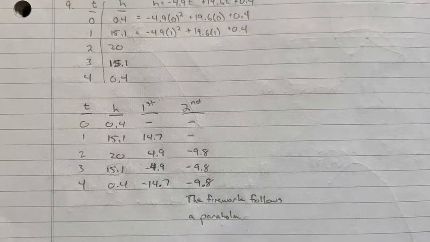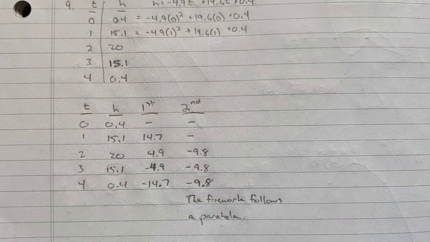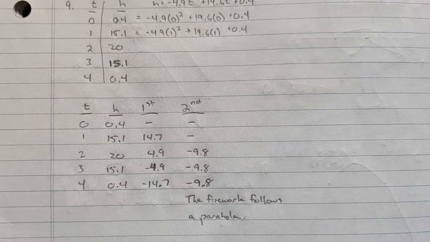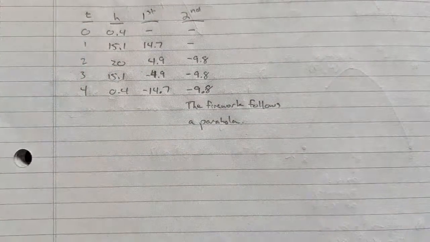The next part says draw a graph of the table of values from part A. So you can use the table of values, or you can use graphing technology. If we were to use a table of values, we could just do a quick little x, y axes.